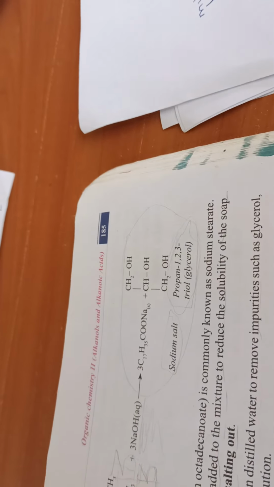Now, the next part of our discussion today is we want to concentrate on how soap works. And soap has two ends.